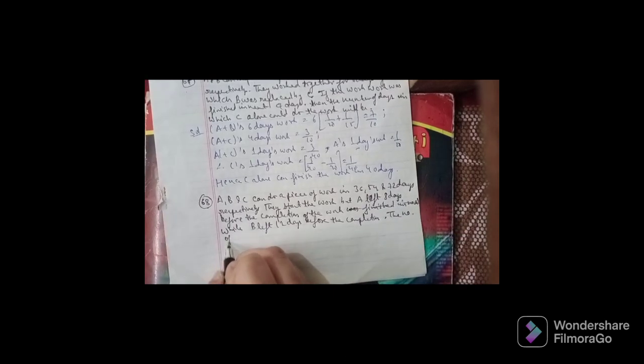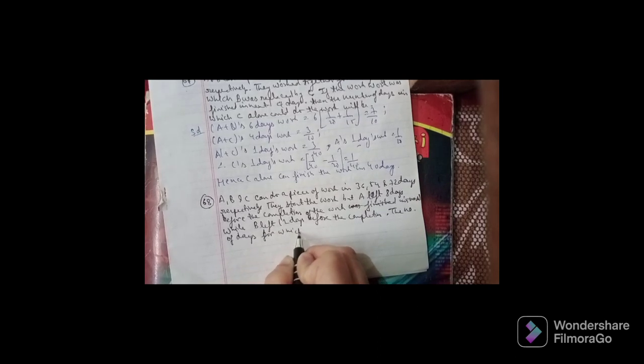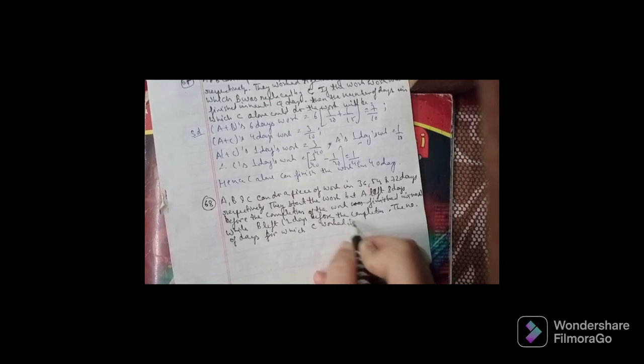Options are 4, 8, 12 and 24. So let's find out the solution here, which is the 68th question.